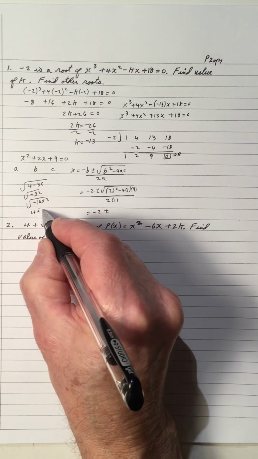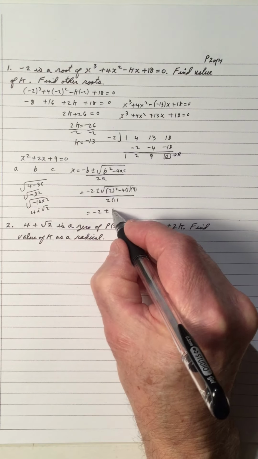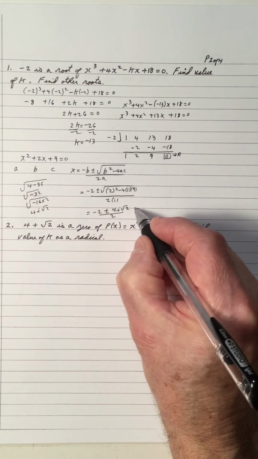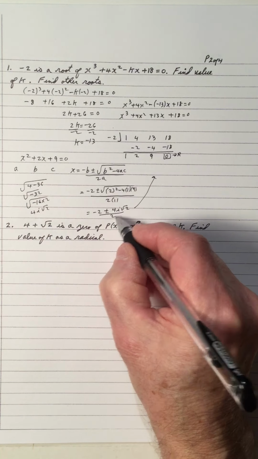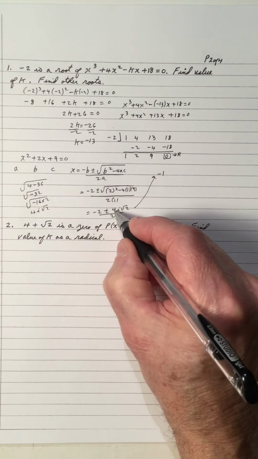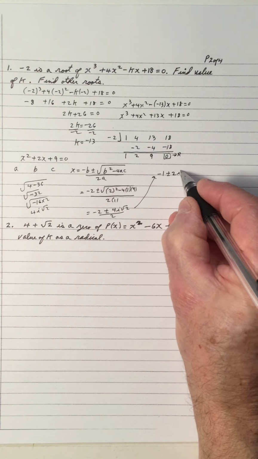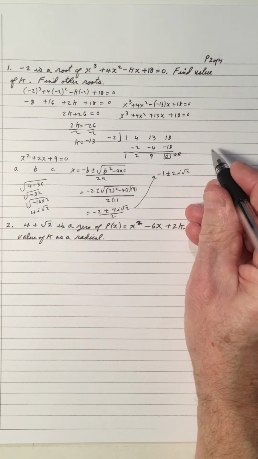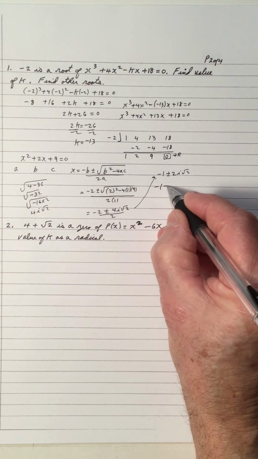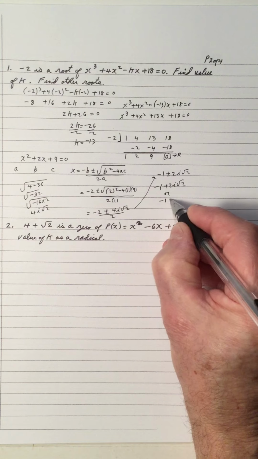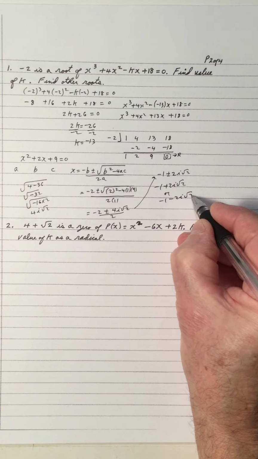Because it's negative, I have an i root 2. So that's 4i root 2 divided by 2. Negative 2 divided by 2 is negative 1. 4 divided by 2 is 2. So it's plus or minus 2i root 2. So the other roots are negative 1 plus 2i root 2, or negative 1 minus 2i root 2.